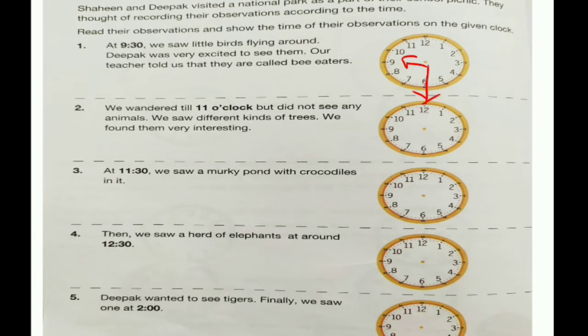Children, keep in your mind, whenever you are drawing the hands for the minute and hour, if the time is given in the half hour, like 9:30, then the minute hand should always be on 6, because it completes a half circle from 12 to 6. It completes a half circle, which means it indicates that half an hour is complete.